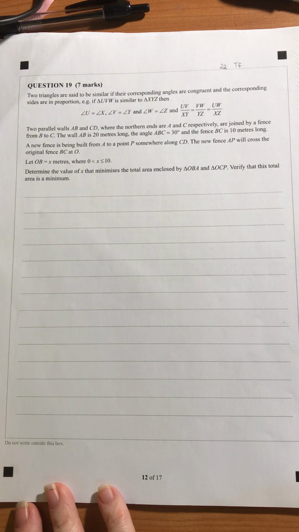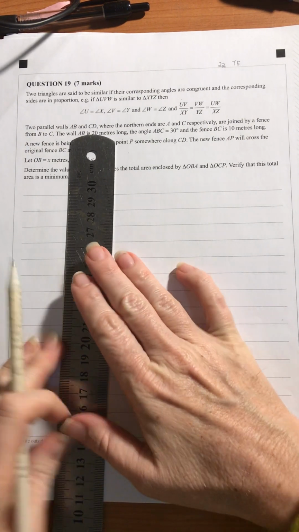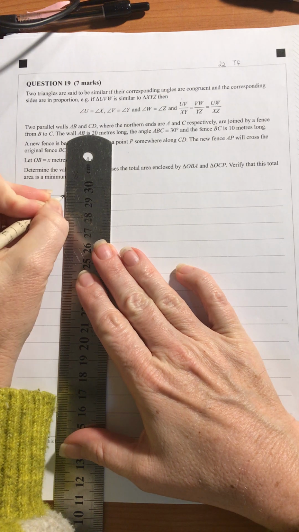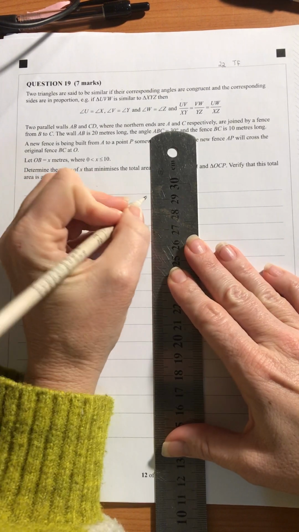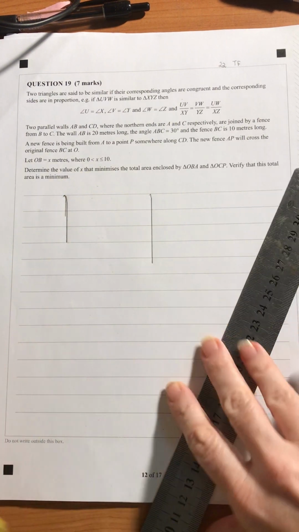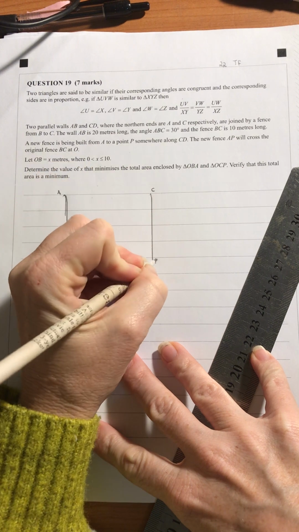Then we've got some information about two parallel walls, AB and CD, where the northern ends are A and C respectively. So we've got two parallel walls, AB and CD.